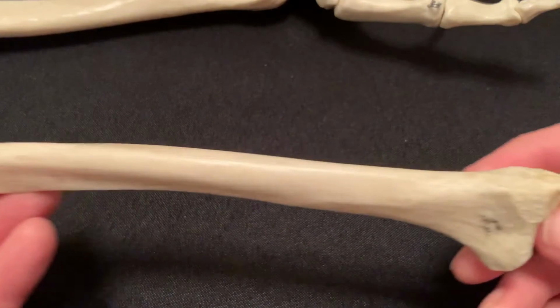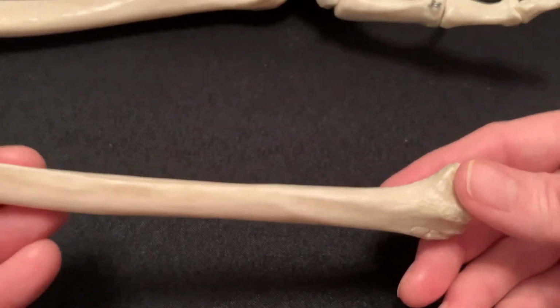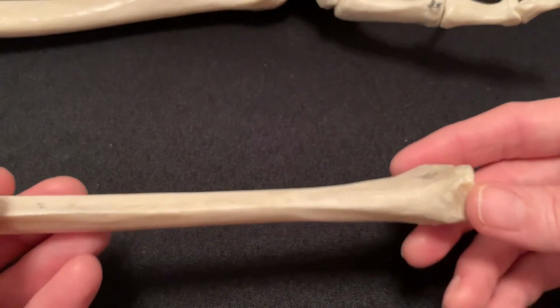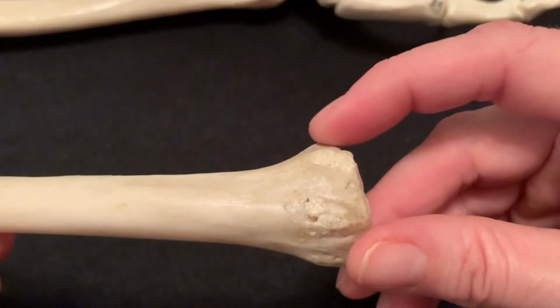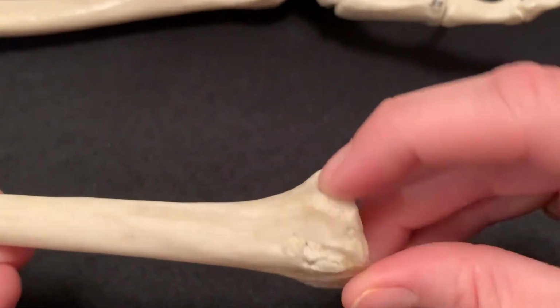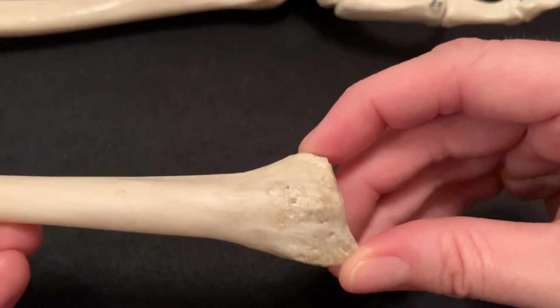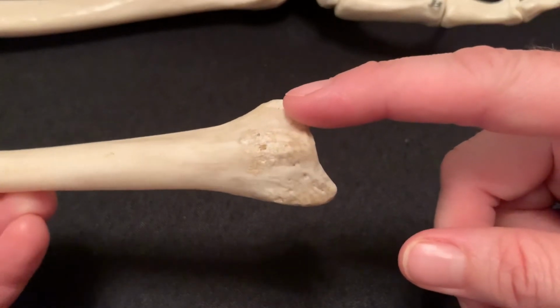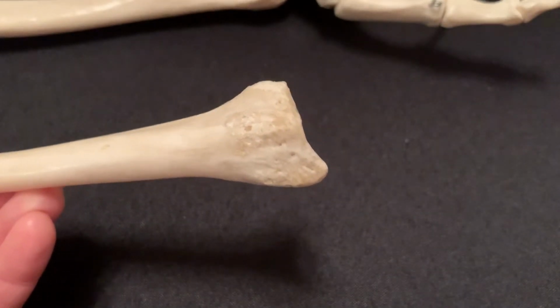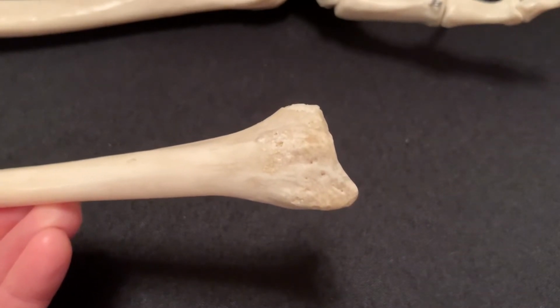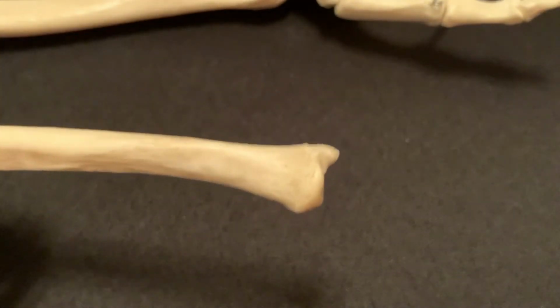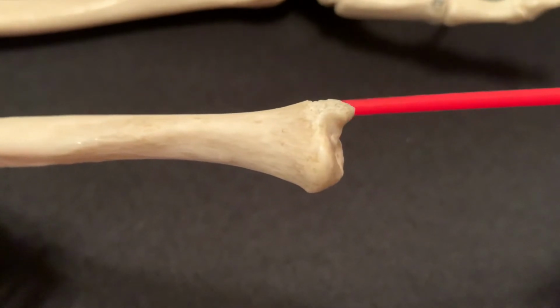I'm going to bring to you one of the radii that we were looking at before, although I will say that this is a left radius, not a right radius. But we can see here where that same notch is that my finger is sitting in right now. So that's the ulnar notch. The other thing that we can see on this distal side of the bone is this little pointed process right here, and that is the styloid process. We see a similar styloid process on the ulna, it's just a little bit smaller.